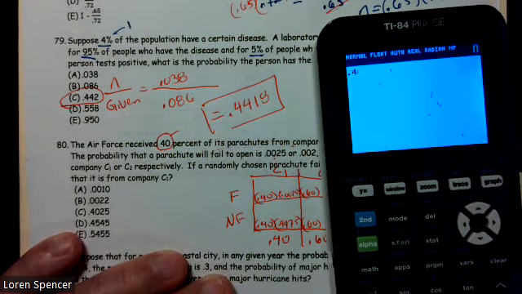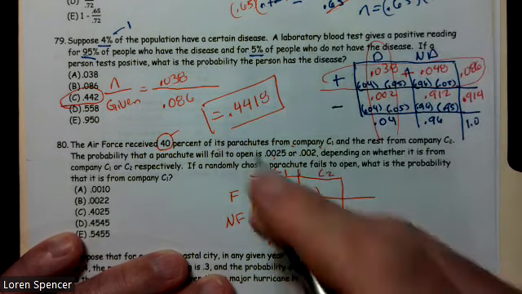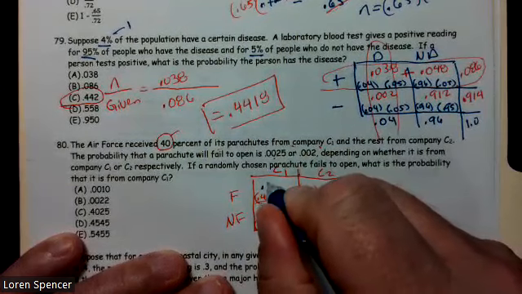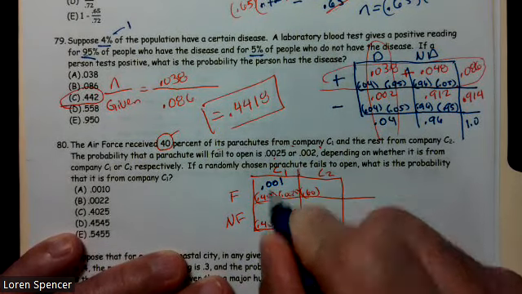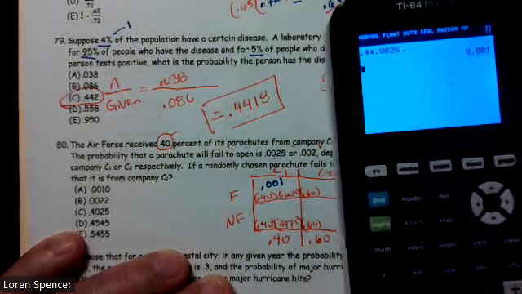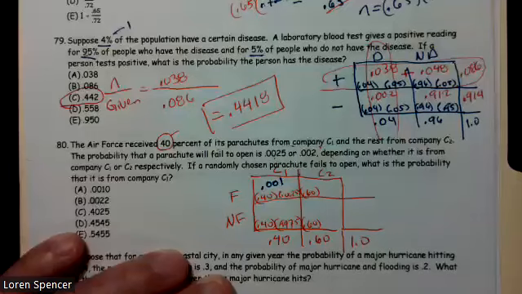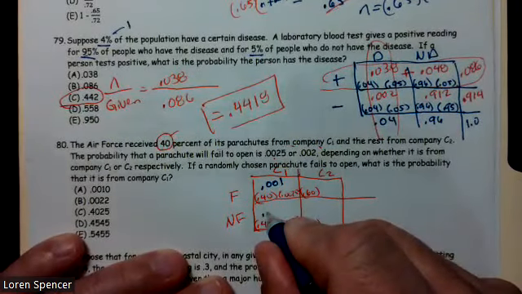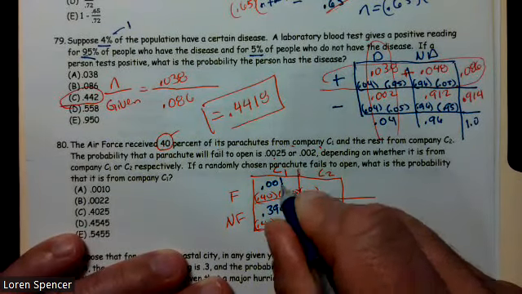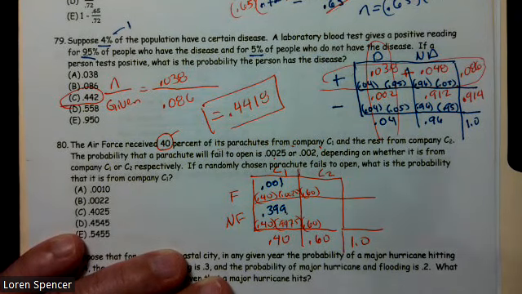So 0.4 times 0.0025 is 0.001. And 0.4 times 0.9975 is 0.399. That's good because I need these two to add up to 0.4.